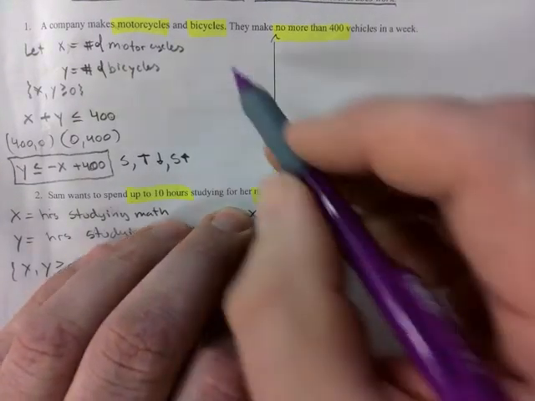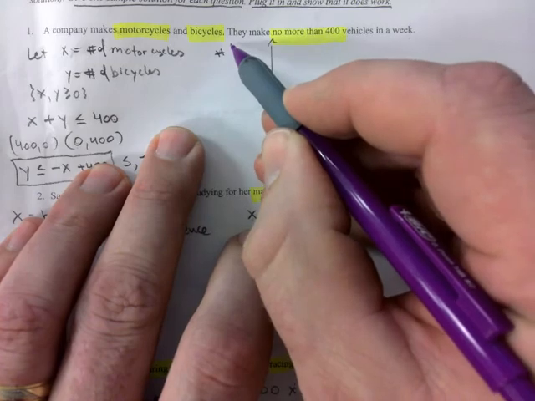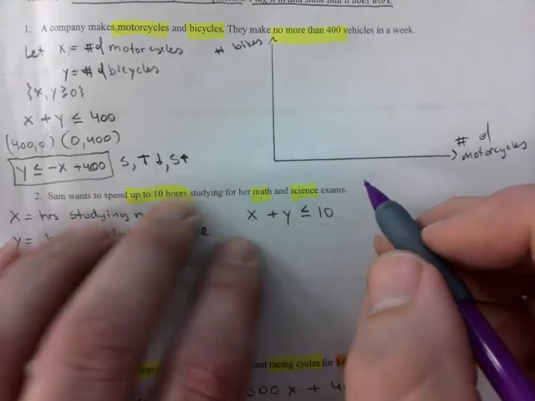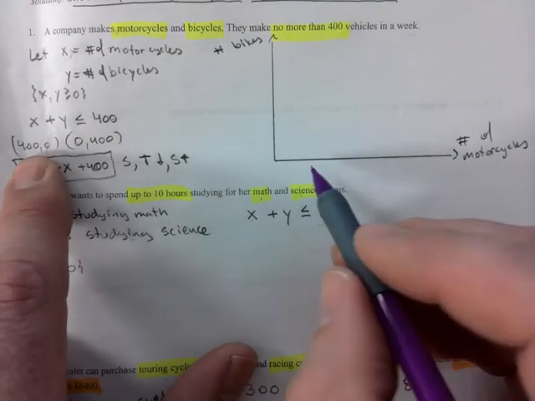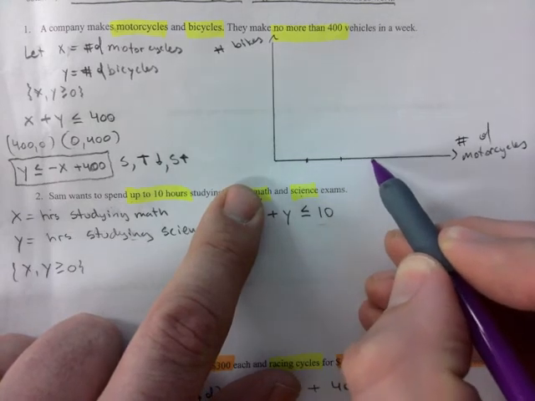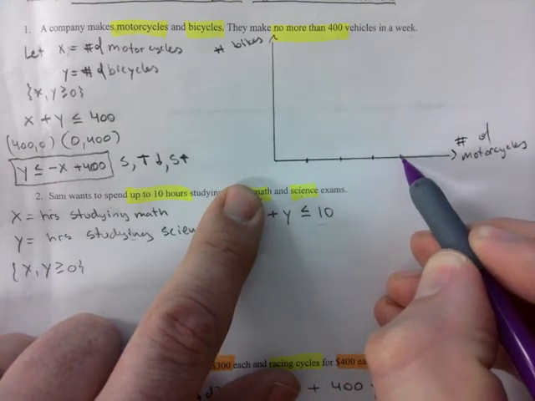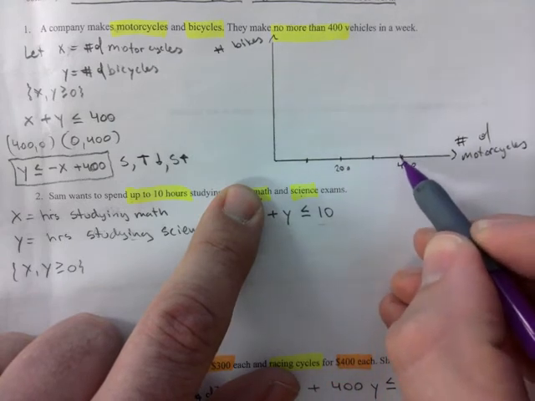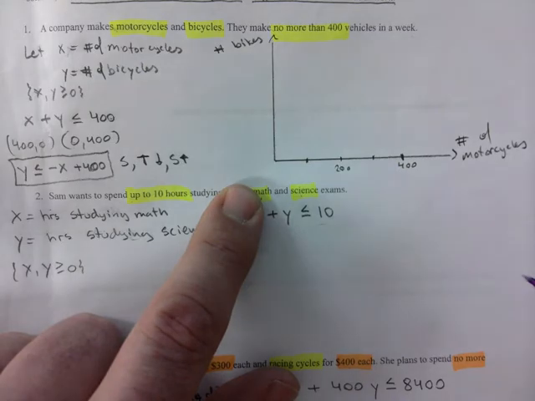On the x-axis, this is number of bikes. So get that out of the way. And look at my numbers, they are big. So I'm going to go 100, 200, right? 100, 200, 300, 400, and they will get bigger. Okay, so no big deal. You just need to adjust your scale accordingly.